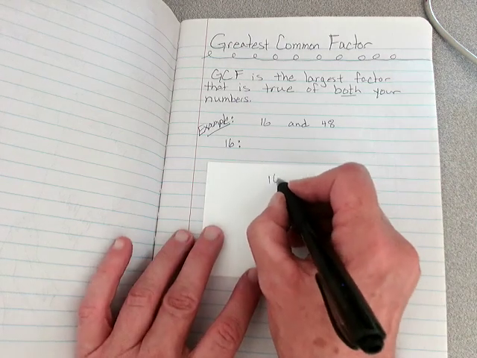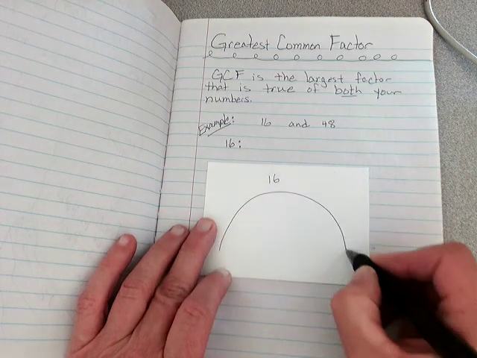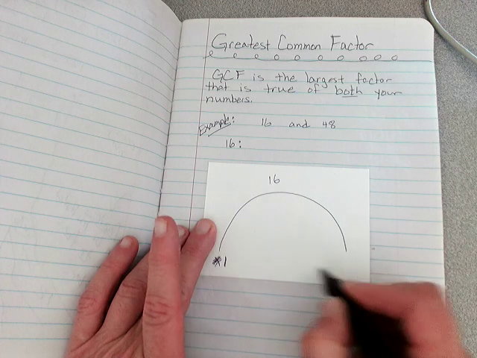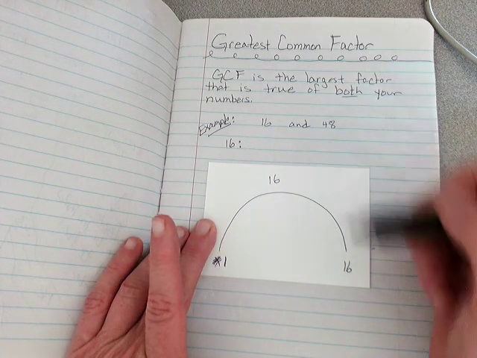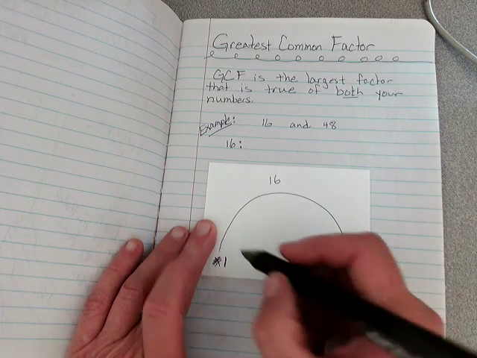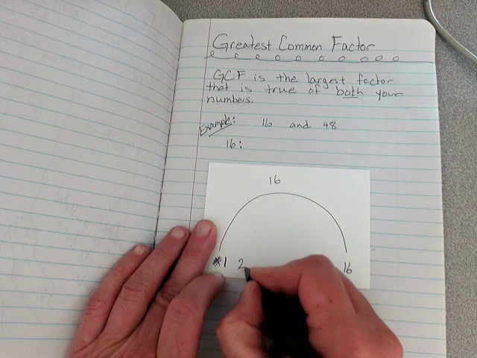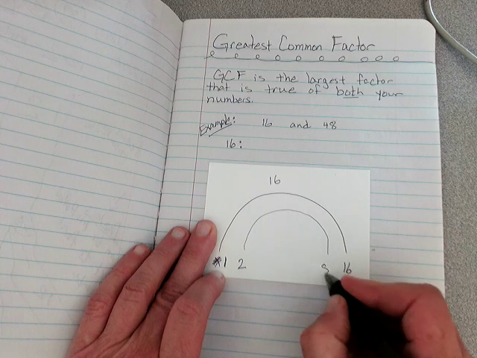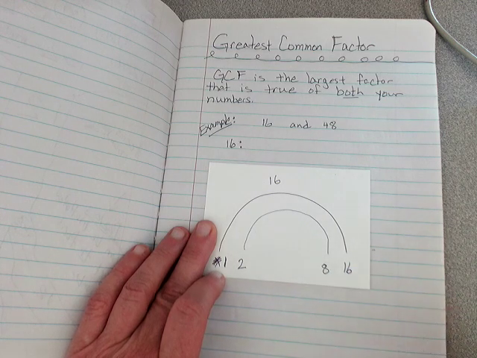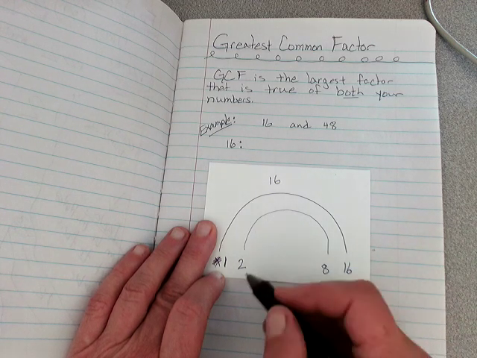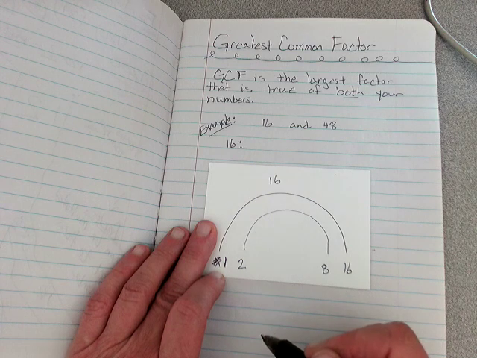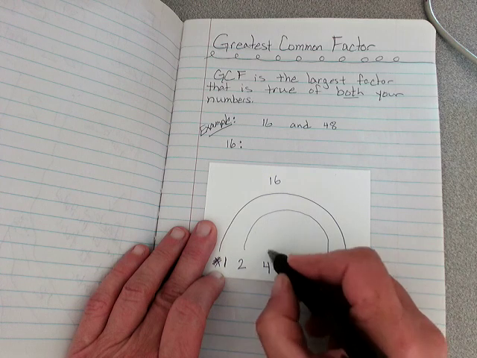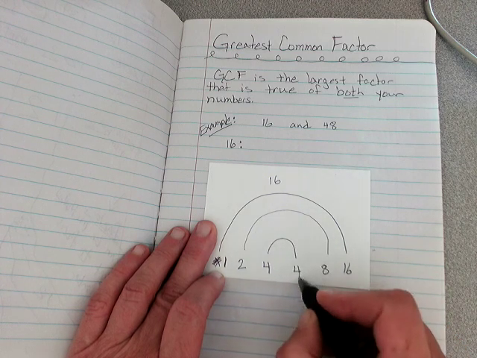So you take the 16 at the top and then you just think 1 times 16 equals 16. So those are both factors. And then you can look at 2. Is 2 a factor of 16? Yes, it is. 2 times 8 gives me 16. And next I can look at 3. Is 3 a factor of 16? No, it's not. What about 4? Is 4 a factor of 16? Yes, it is. 4 times 4 is 16.